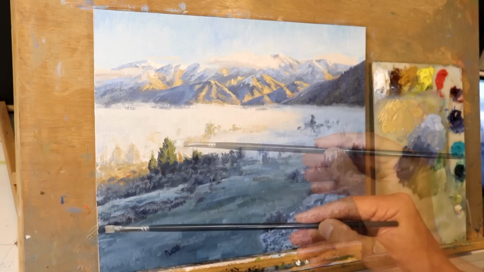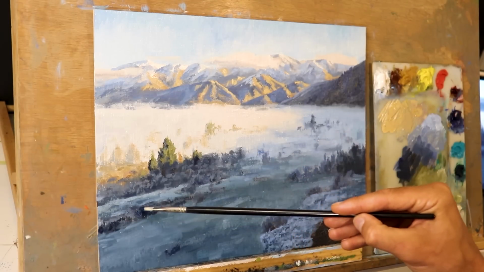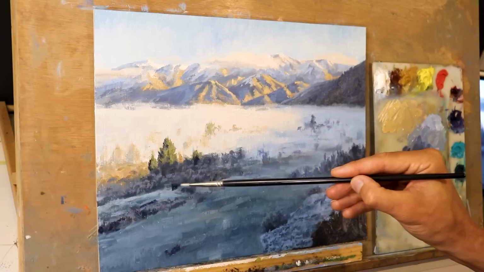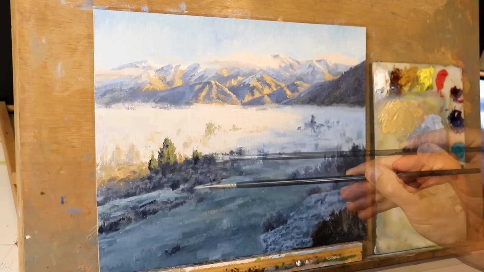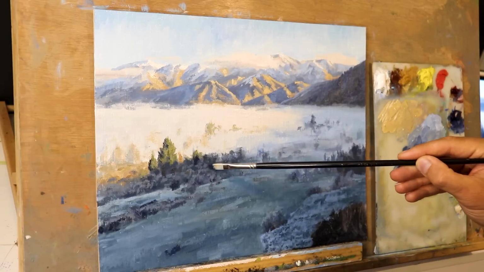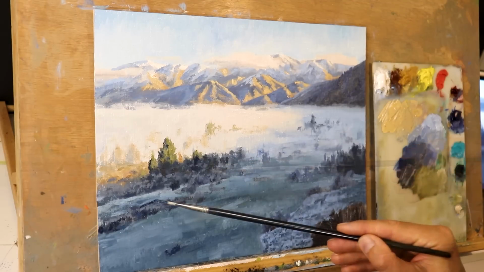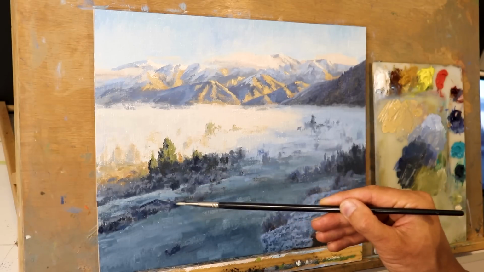Because those mountains are so far away, there's really not much detail, and certainly in a painting like this, we don't want to be adding too much detail to the mountains anyway, because it's just going to start becoming confusing on the eyes. So whenever you're painting something in the distance, I think it's best to just go for minimal detail. You can save all your details for the foreground.